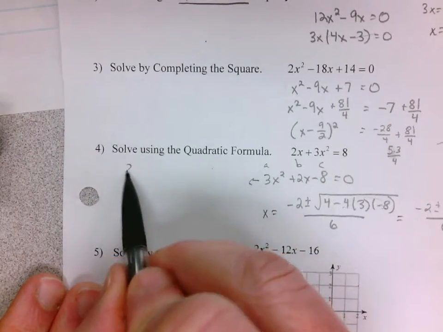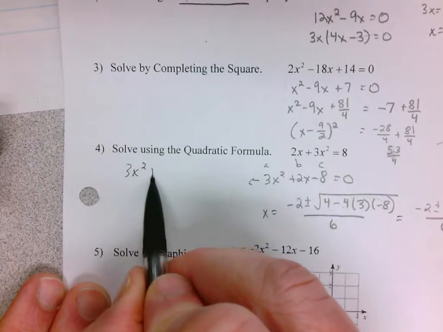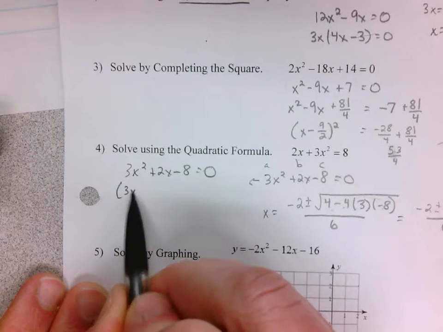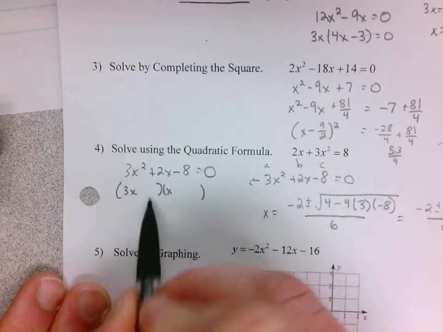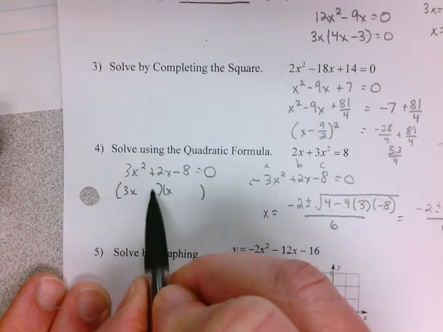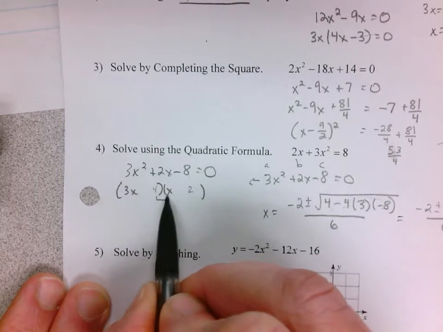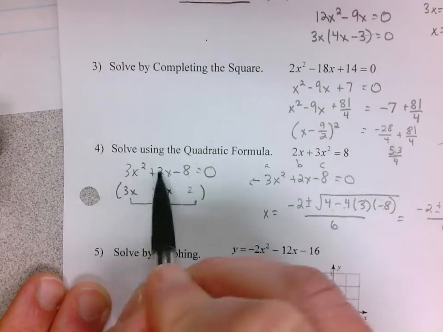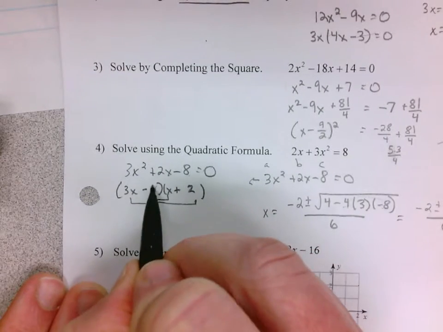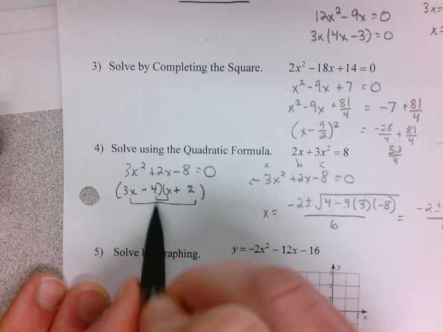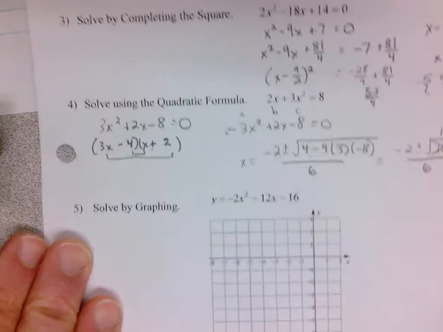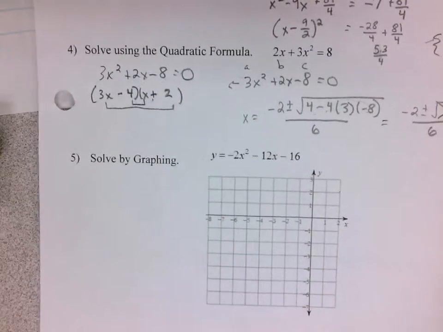we could have factored this as well. So 3x squared plus 2x minus 8. I'm just going to go ahead and factor it. 3x and x. Guess and check. I'm going to use 4 and 2. If I put a 4 here and a 2 here, that gives me 4x and 6x. I can come up with a 2. So plus 6 minus 4. And that's where you get your negative 2 and your positive 4/3. So that's one problem done two different ways.